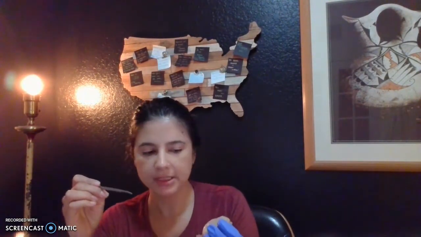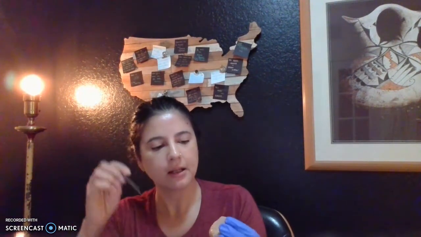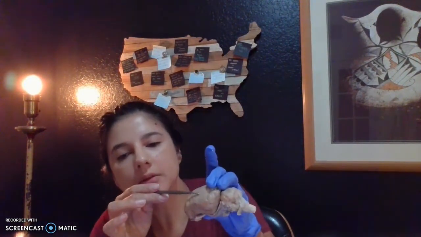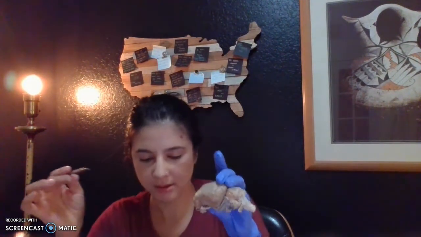And then the sulcus or sulci are kind of like the grooves. So an example would be one here.